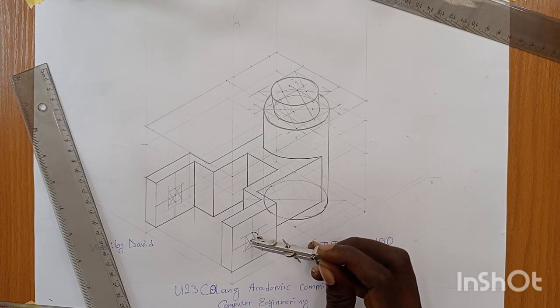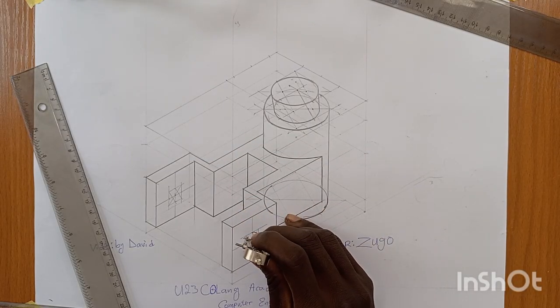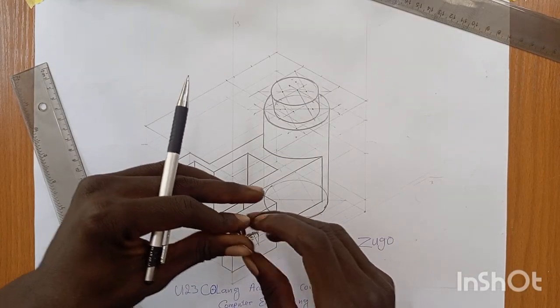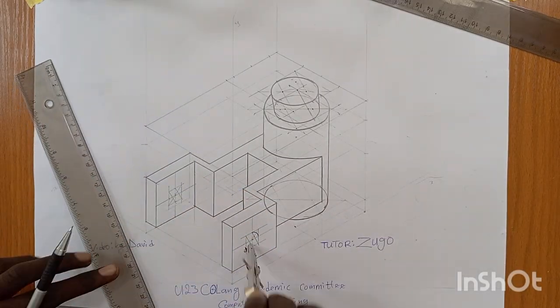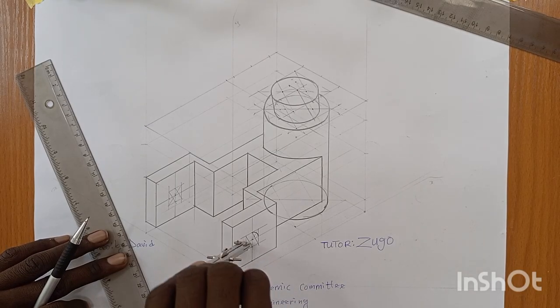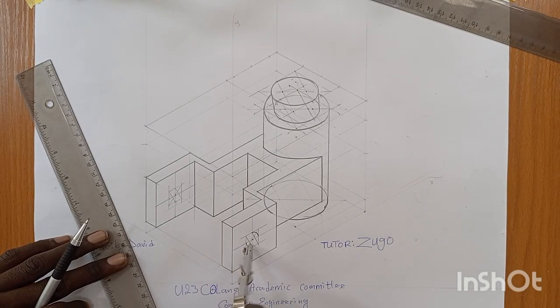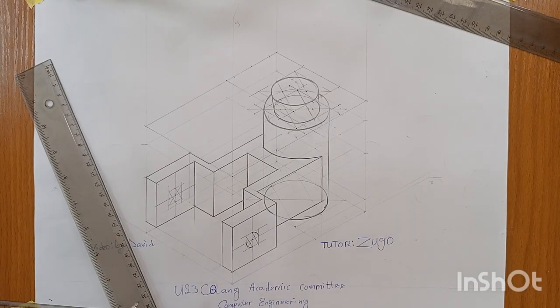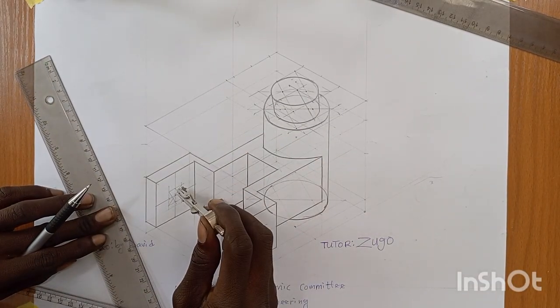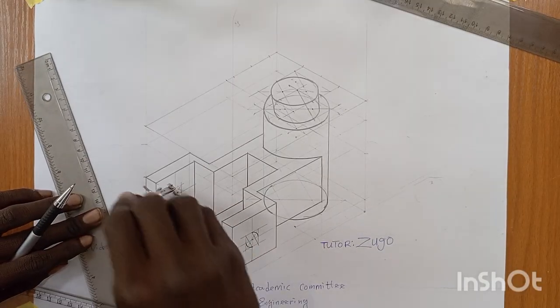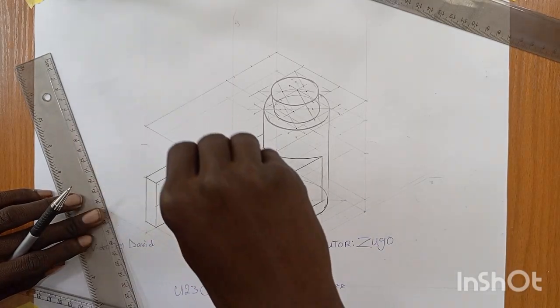Now we come to this point also, do the same thing here, and then here. Try to this point here. Let's do it bigger, and you connect them. It's going to be very, very complicated to do a small arc. So now going to this side also, you cut an arc.